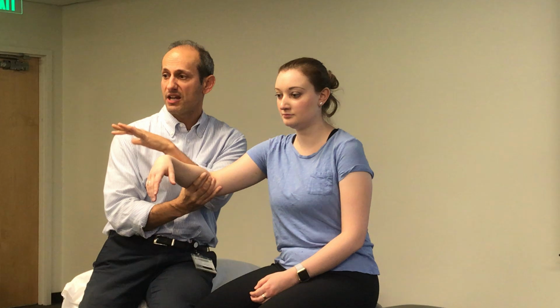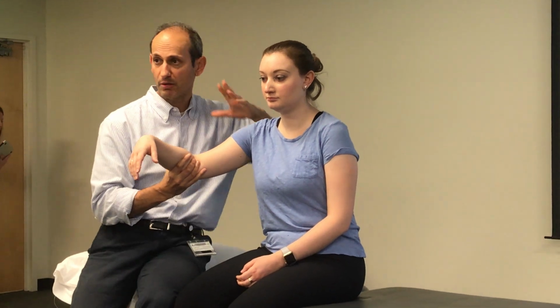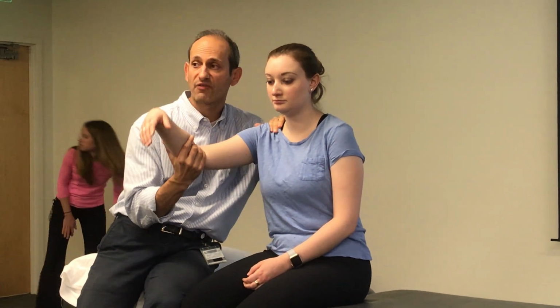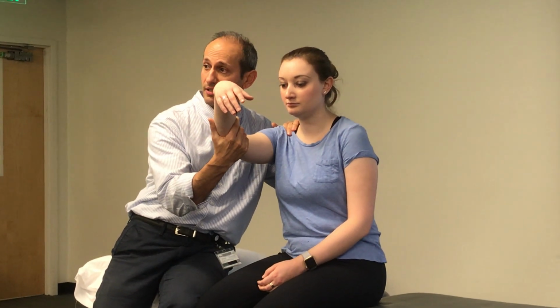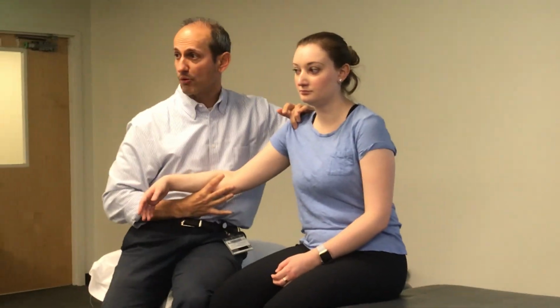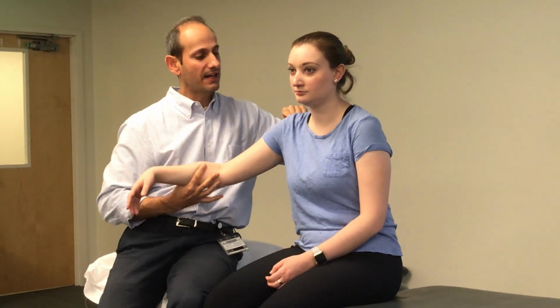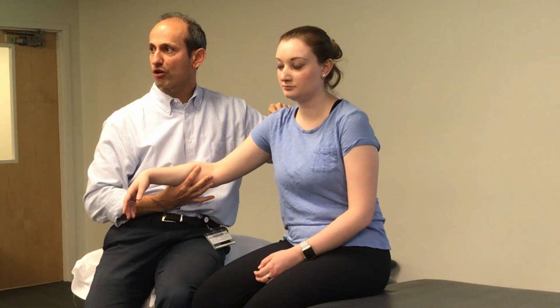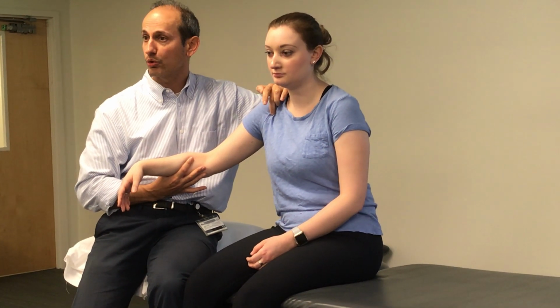So I know it's not written on your list, but I want you to add it onto your list, and I'll add it on when I redo it. So with this one, it's very similar to Hawkins-Kennedy. All you're doing is adding adduction and then doing internal rotation. So here you're looking for that pain right around that coracoid process, versus with Hawkins-Kennedy, it's going to be more around the subacromial space versus true anterior shoulder pain.